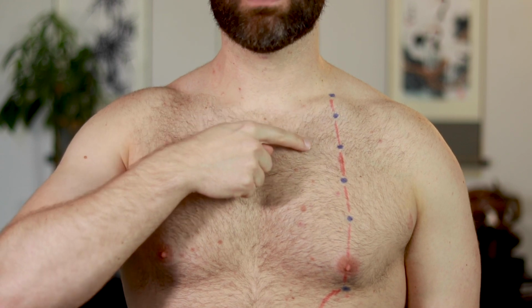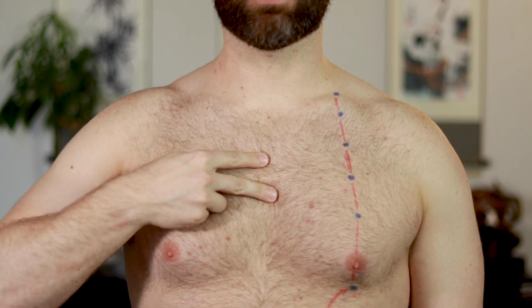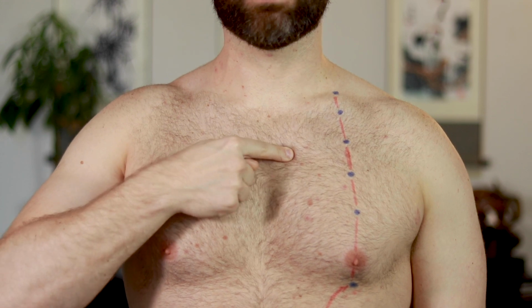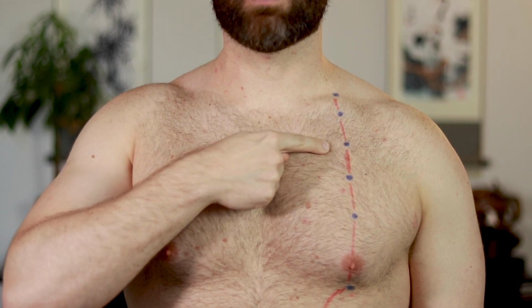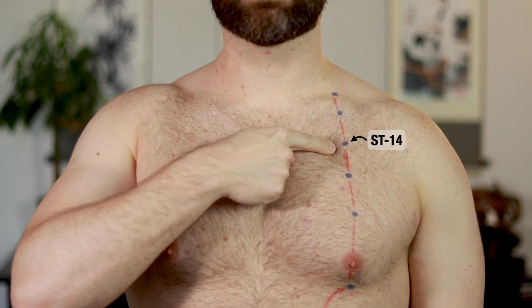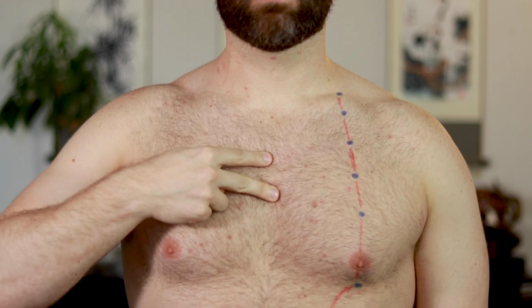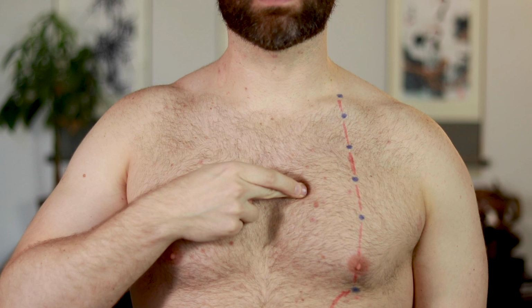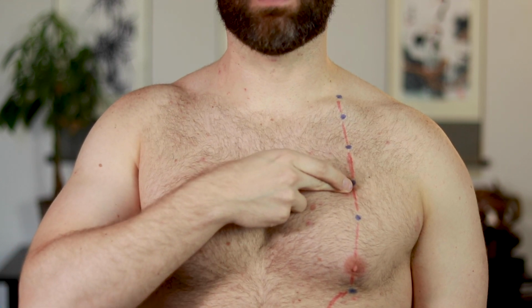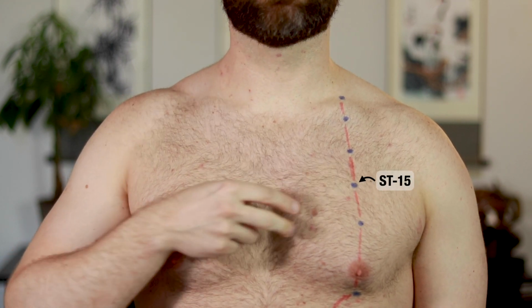After that, we're on the chest and we're just counting down rib spaces. So I find the sternomanubrial angle, take 2 fingers, put them on either side, come out to find the second rib. My top finger is in the first intercostal space, so I come out 4 sun for stomach 14. Come back to the midline, find the sternomanubrial angle, find the second rib. My bottom finger is in the second intercostal space, so I come out 4 sun to find stomach 15.